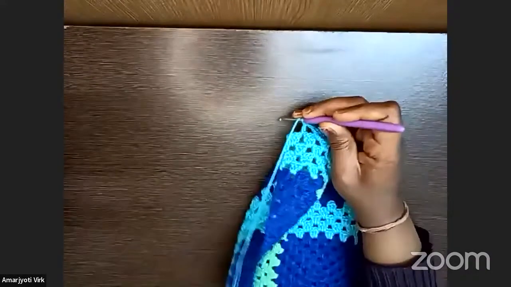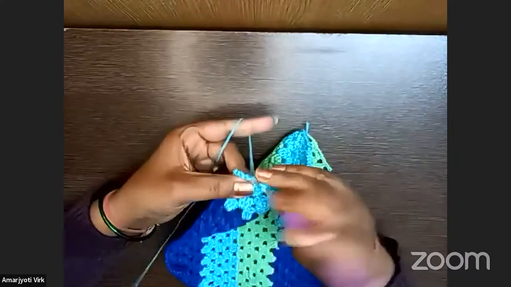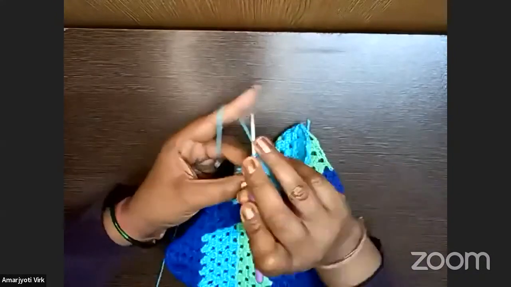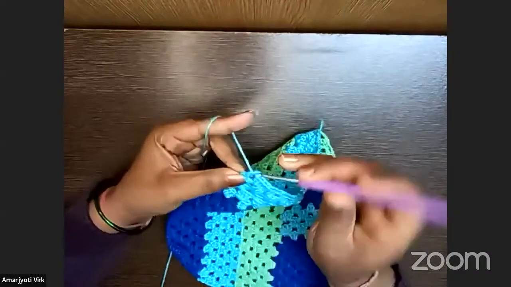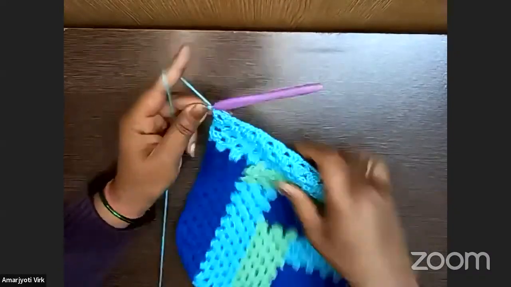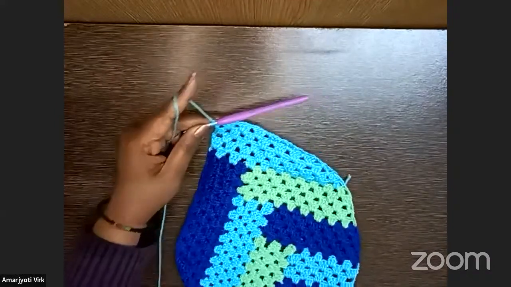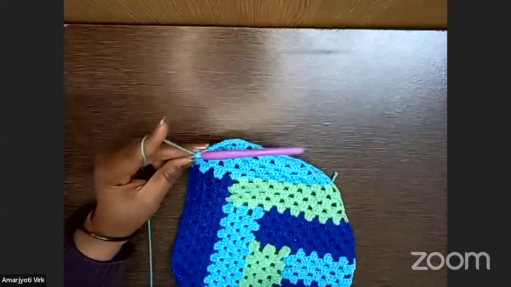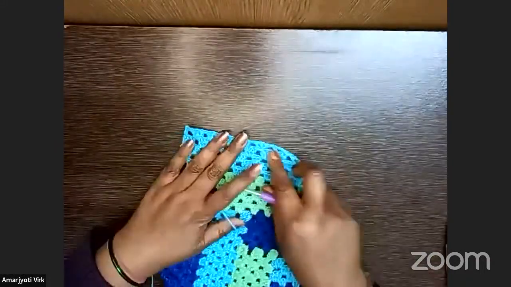Fifth time I am making the block: 1, 2, and 3. Chain 1 and 1 double crochet on the top of last stitch. Chain 1 and cut your yarn. Fifth row is done.